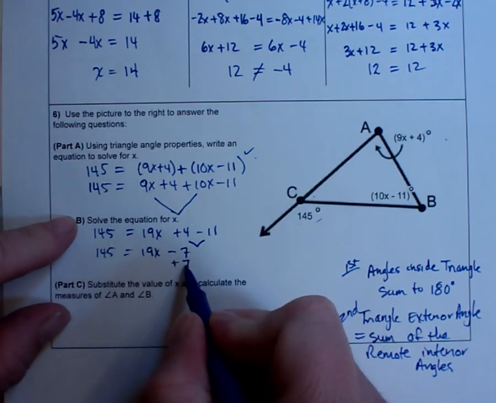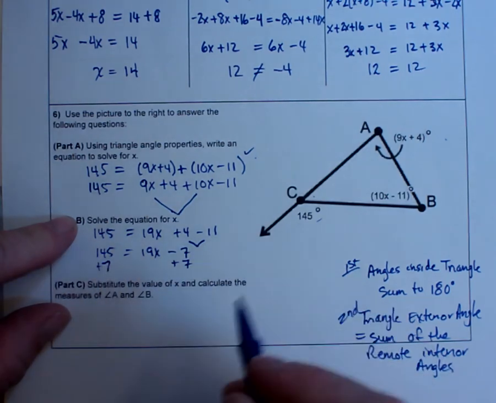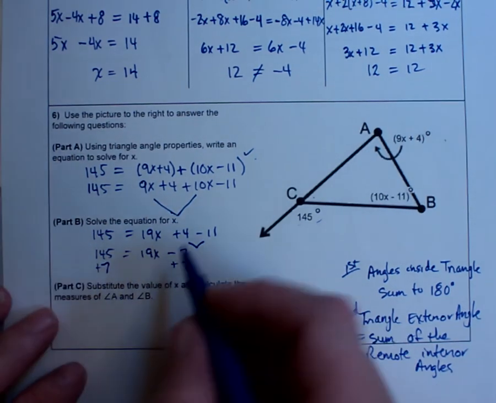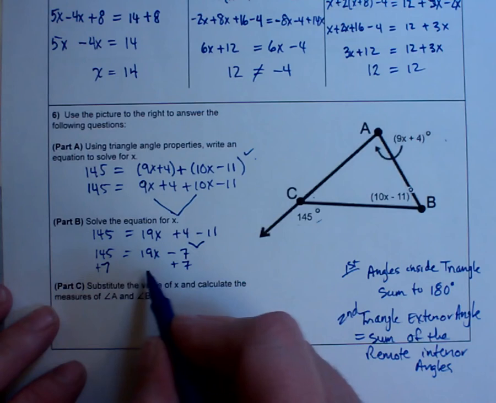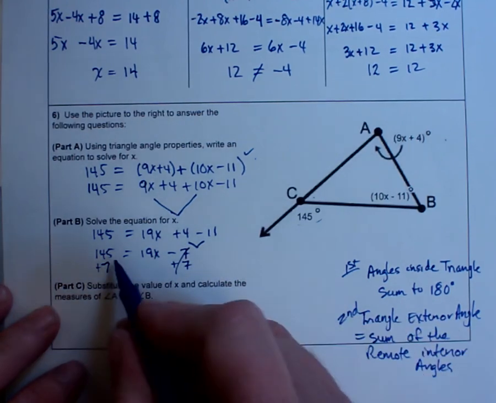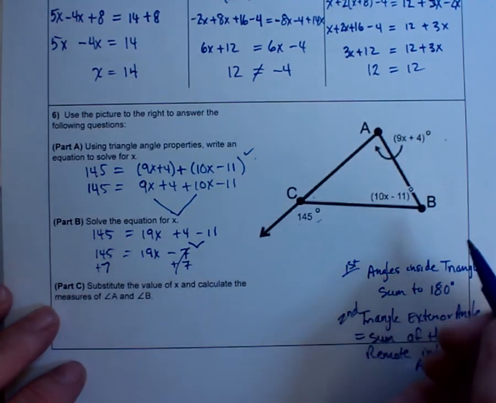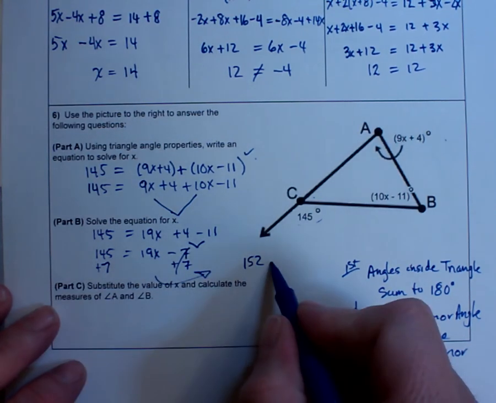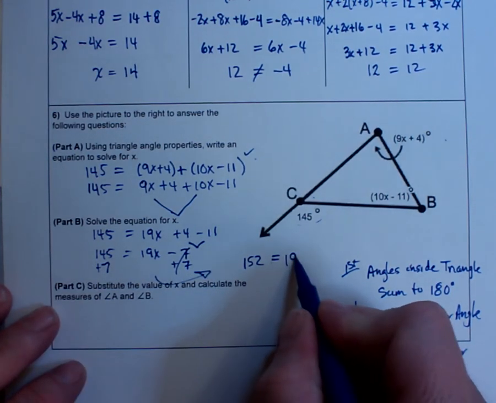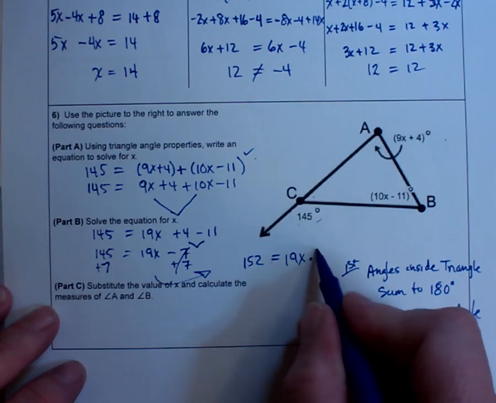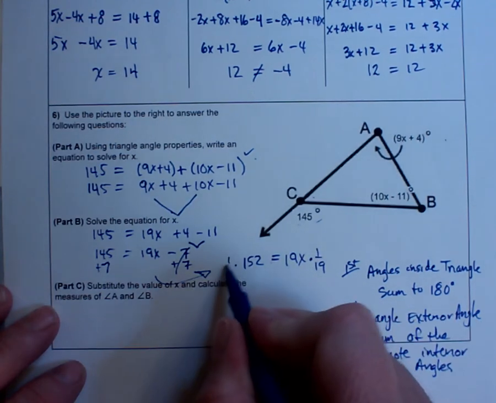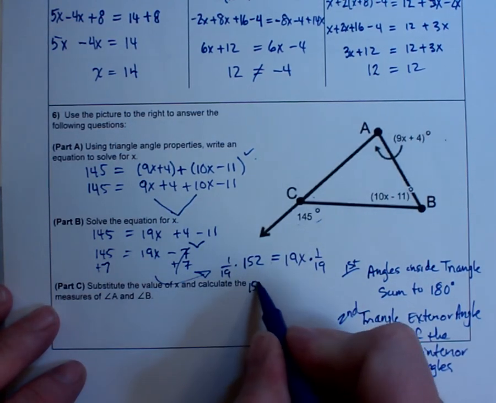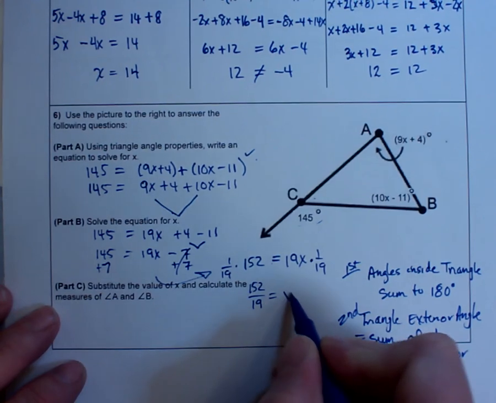So I'm going to add 7 here. And I'm left with, I'm out of room here, 152, I'll have to go over here. 152 equals 19x. I'm going to multiply by 1 over 19. I get 152 over 19 equals x.